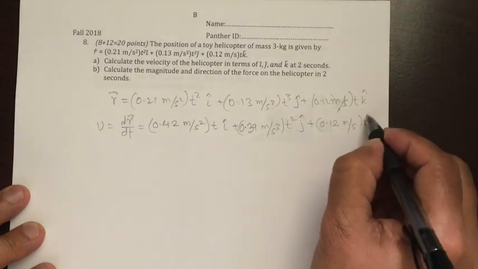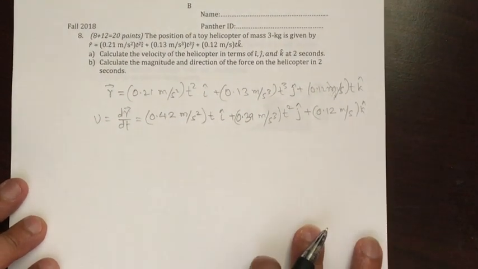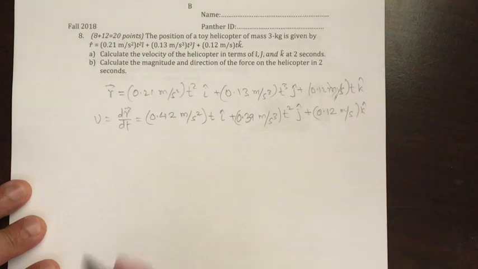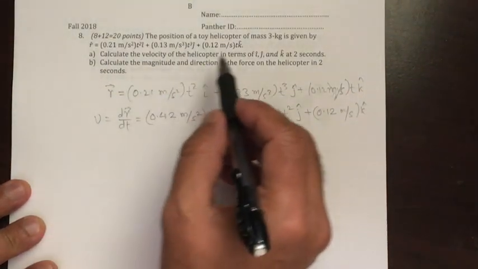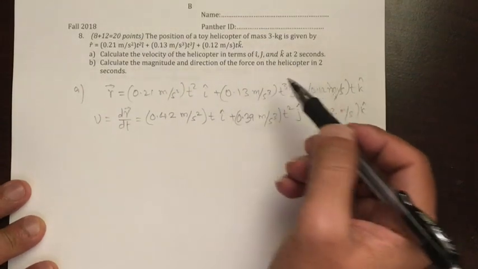This is in the k direction. All right, so now all you do is find the velocity in terms of i, j and k.